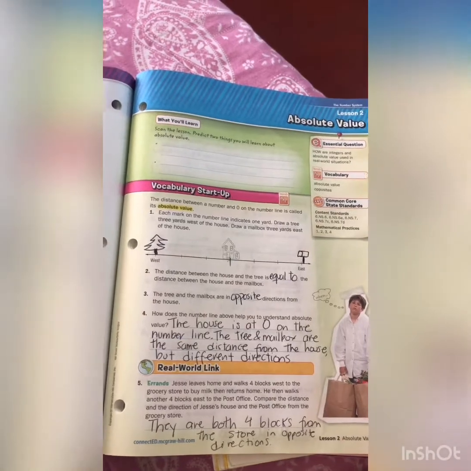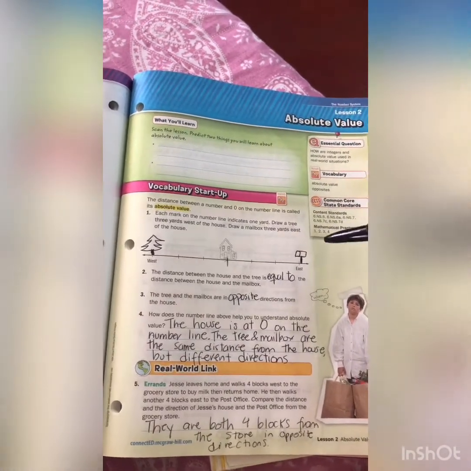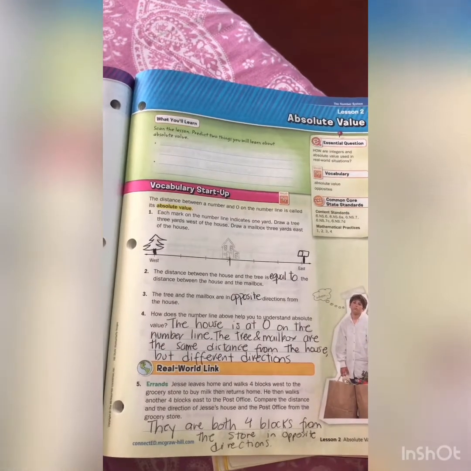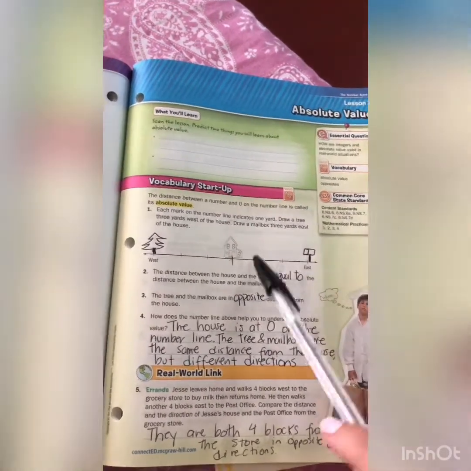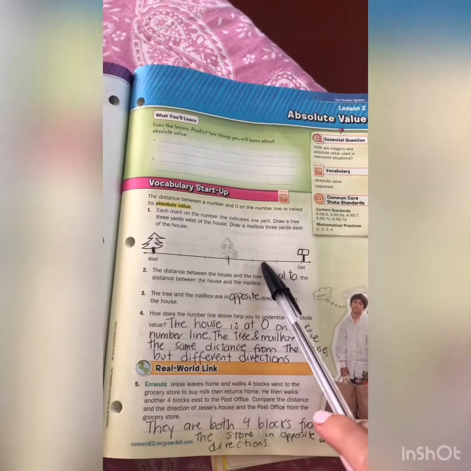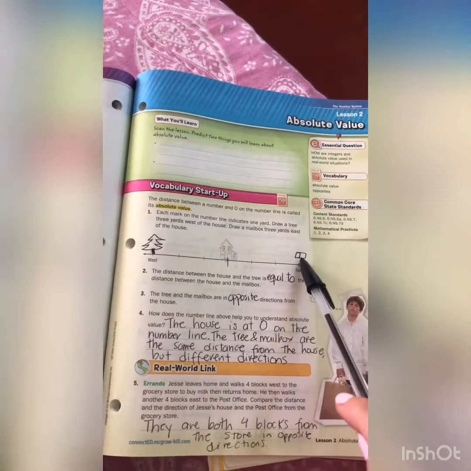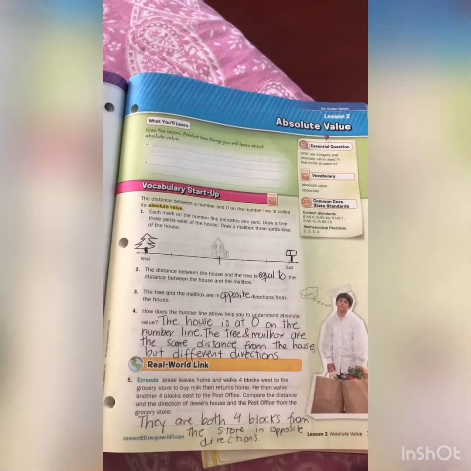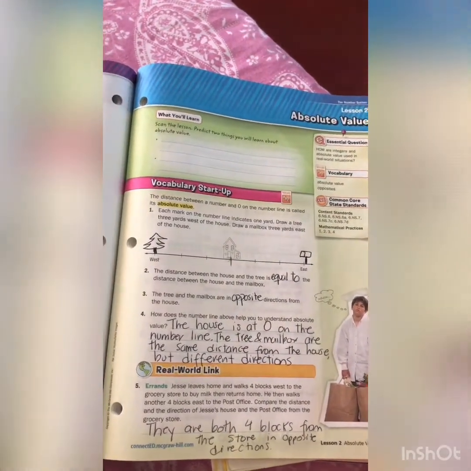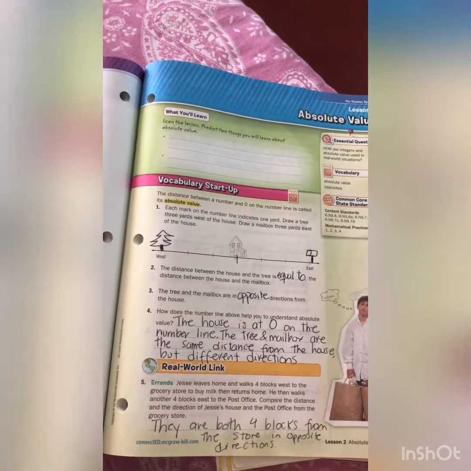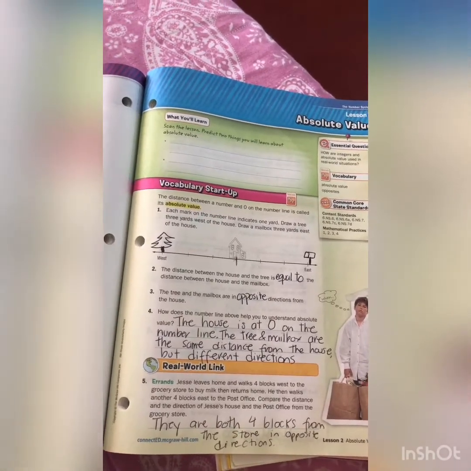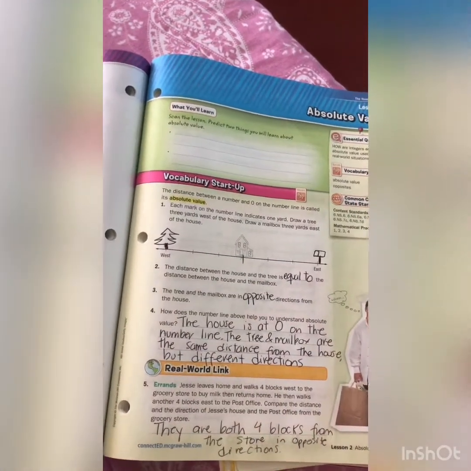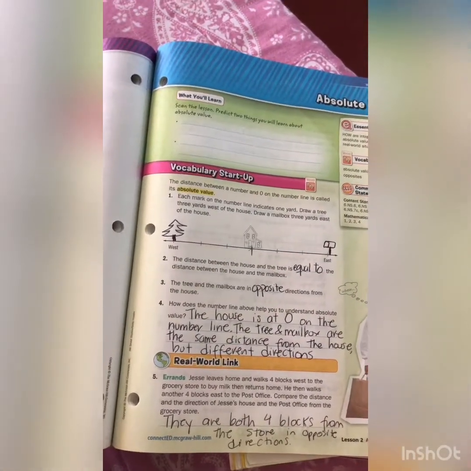Now, in the second part, you have to draw a mailbox 3 yards east of the house. Again, let's count 1 yard, 2, and 3. And here's the mailbox. Now, look at the second statement. The distance between the house and the tree is equal to the distance between the house and the mailbox. They are the same distance far away, right?